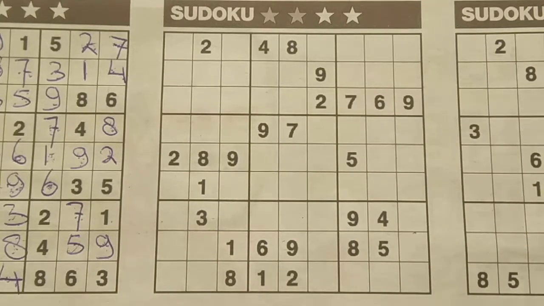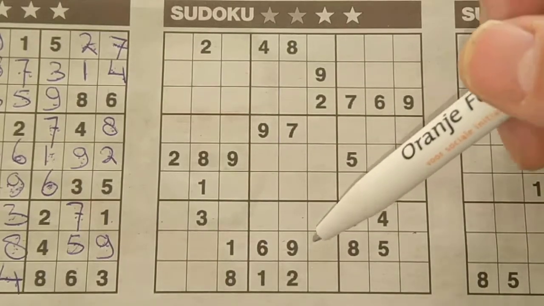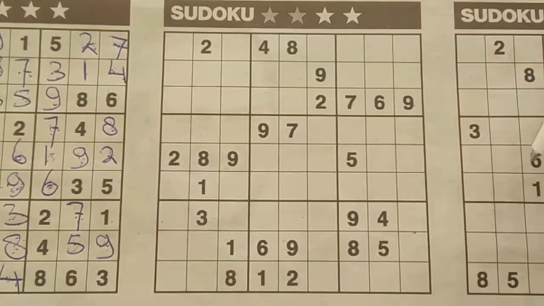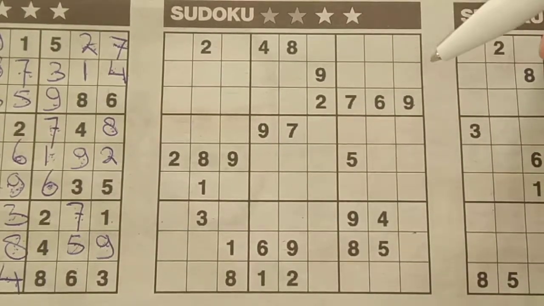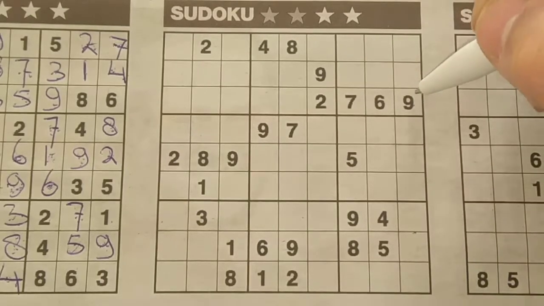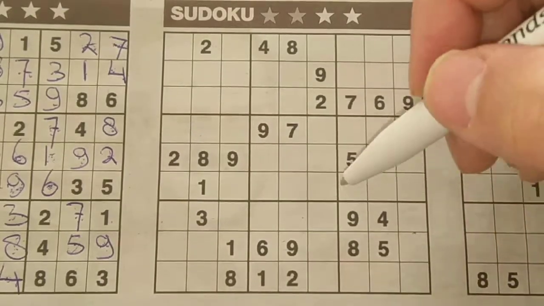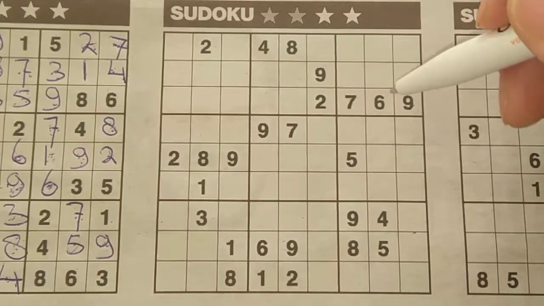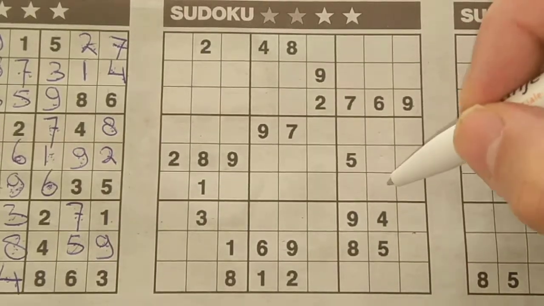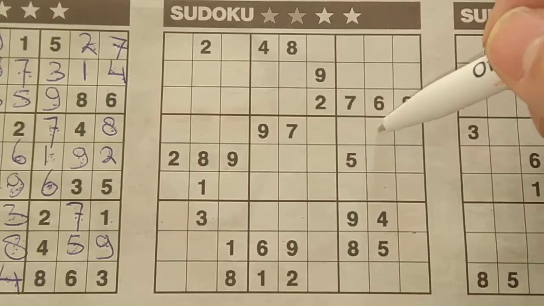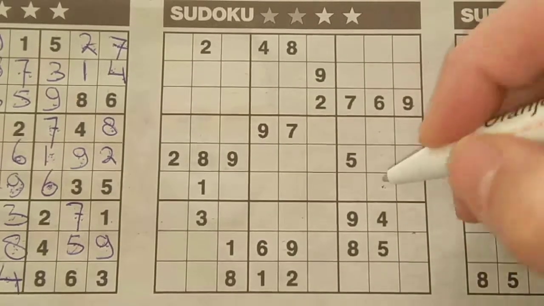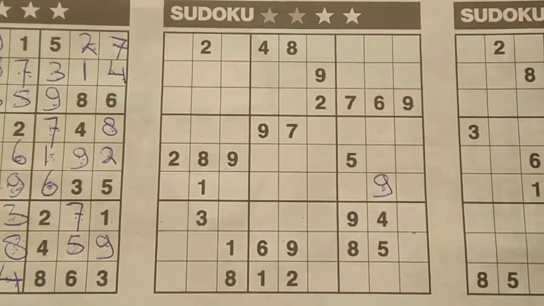Let's get started. Alright, I see a lot of 9s. 1, 2, 3, 4, 5, so 6. So let's continue. Let's start with the 9. 9 in this column, the last column. 9 in that column. So in the column between, the only 3 places for 9 is here, here, or there. But I see here 9, no 9 there. Here a 9, no 9 there. The only place for the 9 should be there.